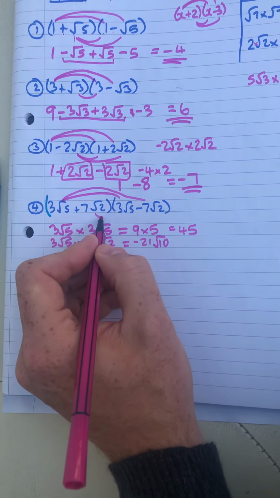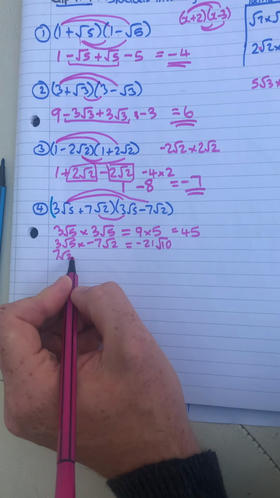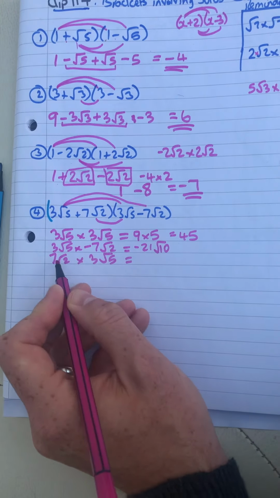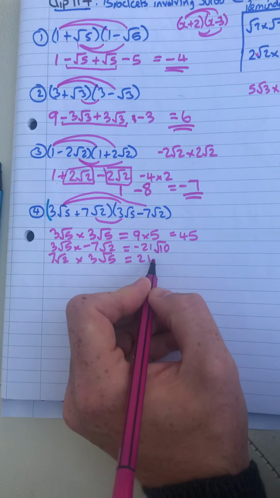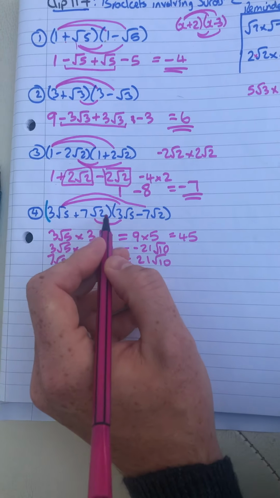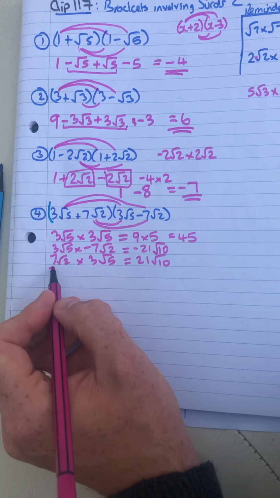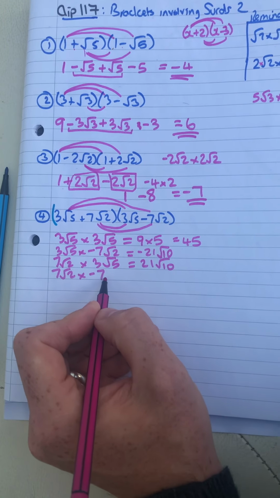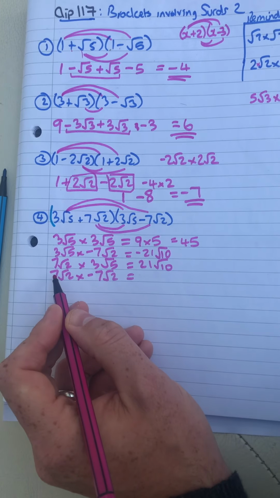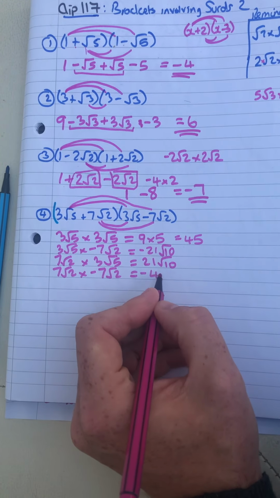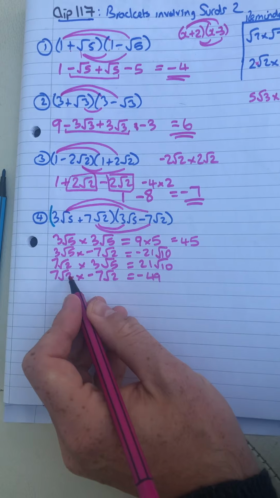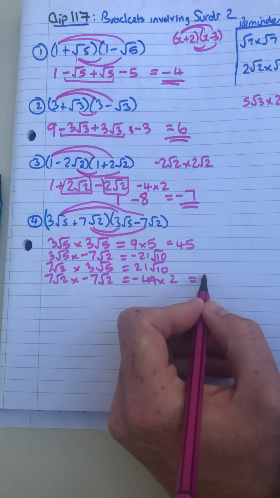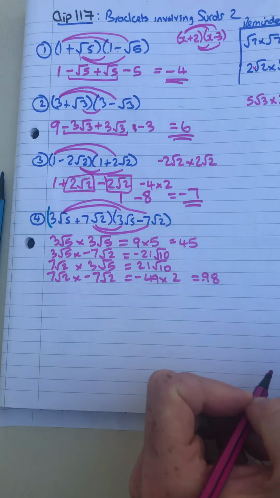Third one, 7 root 2 times 3 root 5 is 21 root 10. And the last one, 7 root 2 times minus 7 root 2. 7 times minus 7 is minus 49. Root 2 times root 2 is 2. So that one's 98, minus 98.